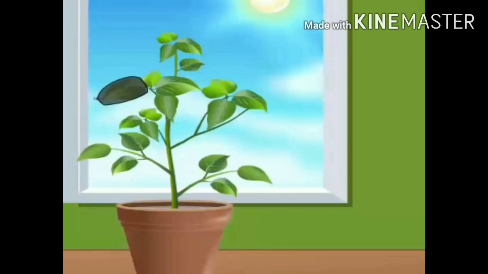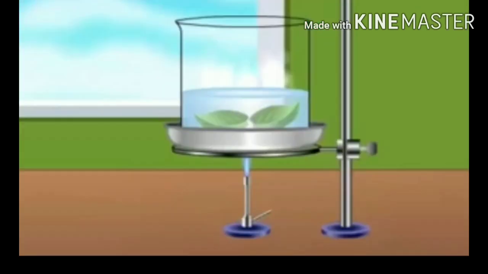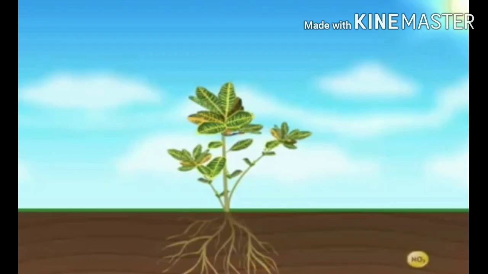Test for starch by the same procedure: dipping in boiling water, then in hot alcohol, again in water, and lastly in iodine solution. The leaf which is covered with black paper does not show a blue-black color, while the other leaf becomes bluish-black due to the presence of starch. As the covered leaf does not perform photosynthesis, light is necessary for photosynthesis.